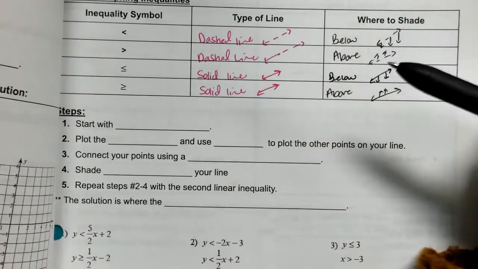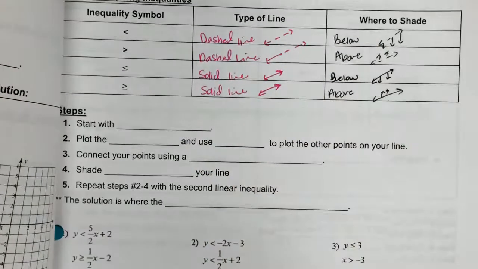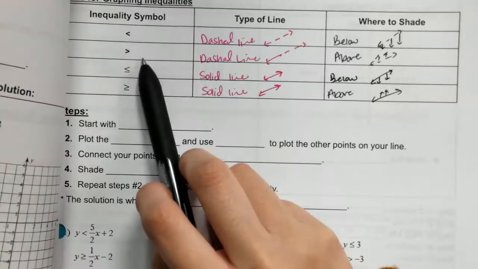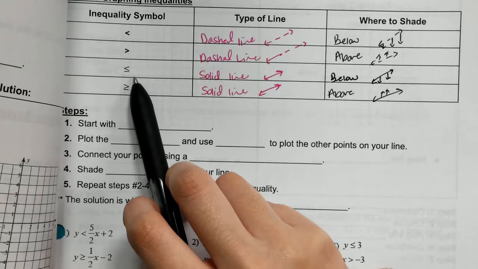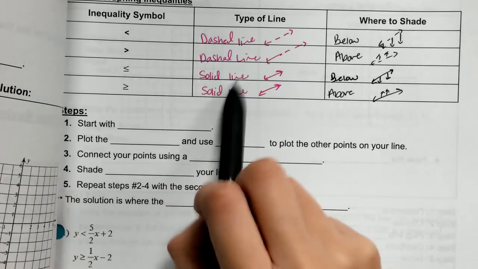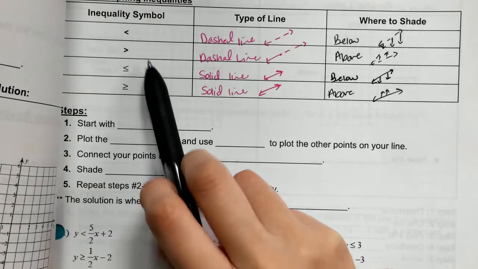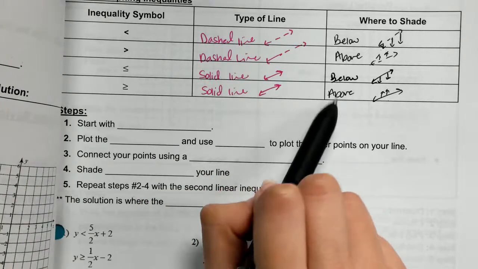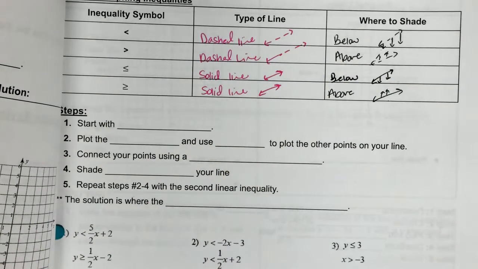The more you do these, the more you'll start to find the patterns, such as, like I mentioned earlier, if it is less than or equal to, or greater than or equal to, it's always going to be a solid line. If it's just greater than, or greater than or equal to, shade above. So you'll find the patterns as it goes along.